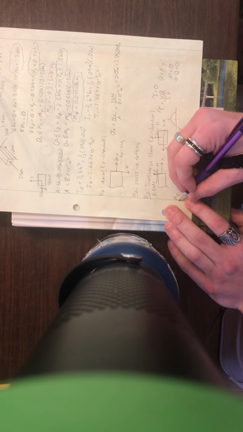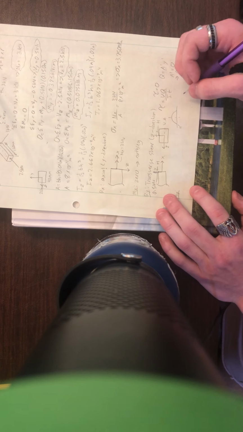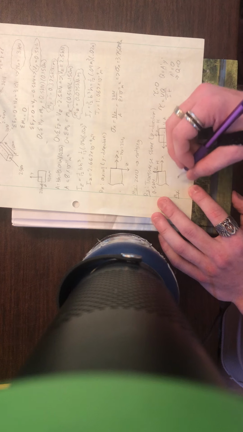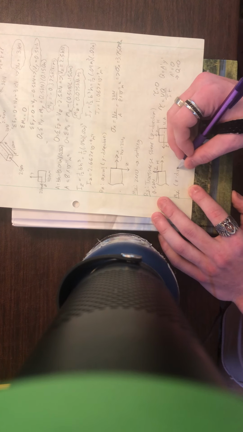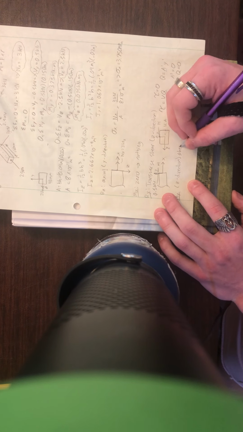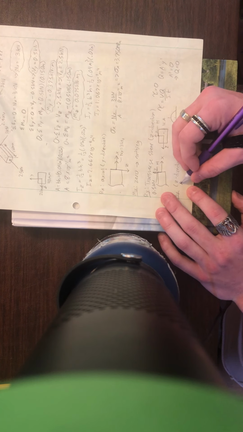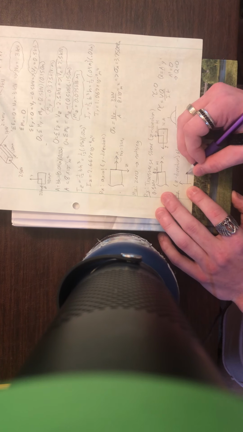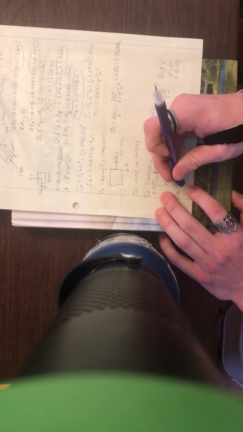Let's look at the moment at Y. We can look from the Z direction again. And this is going to be a stress in the X direction.